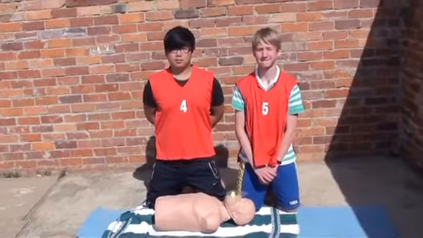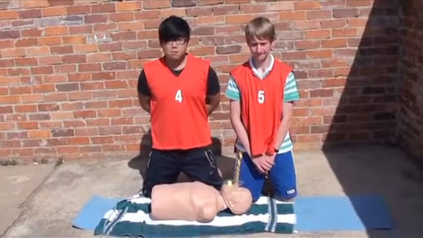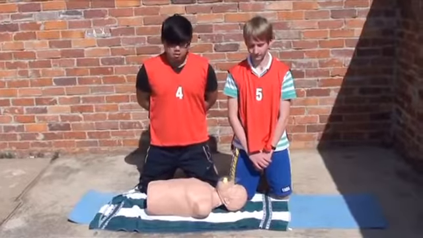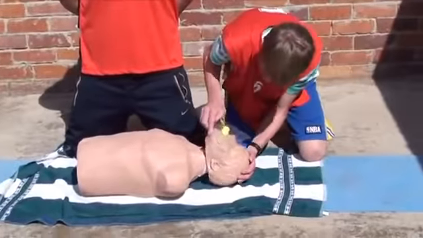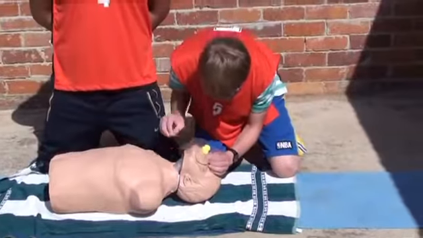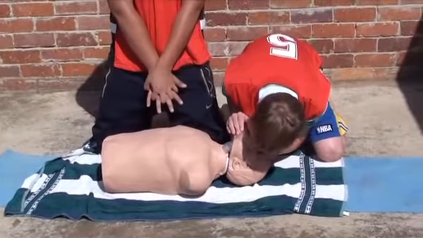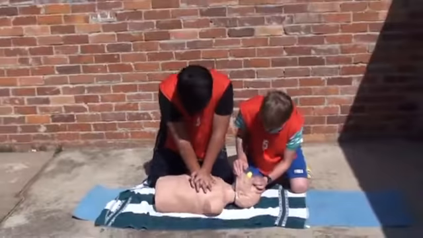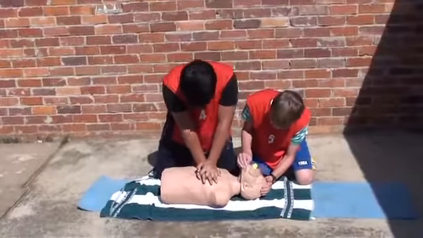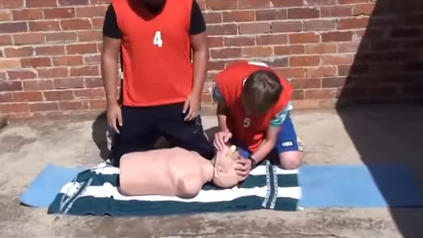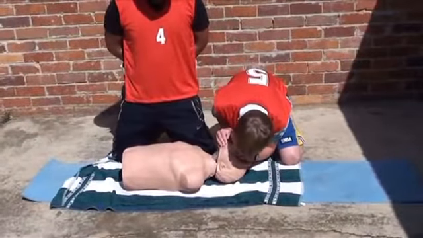Candidate number 4 and 5, the patient is unresponsive. There is no airway, there is no breathing, there is no circulation. Please begin with CPR. The patient is still dead, unresponsive.